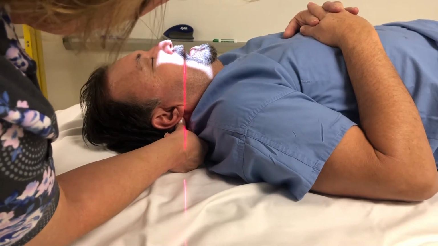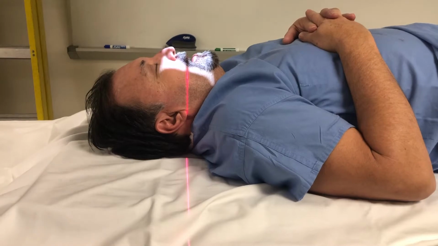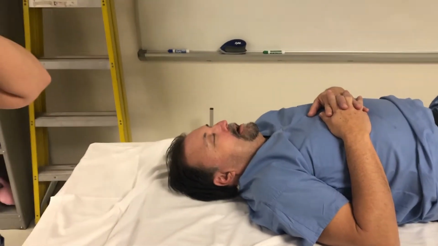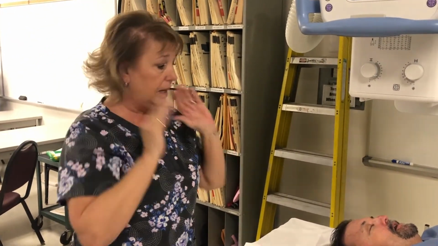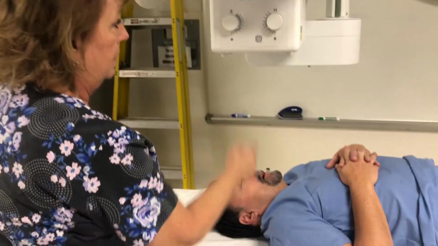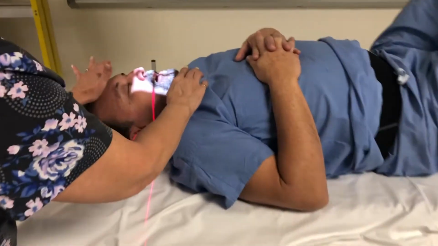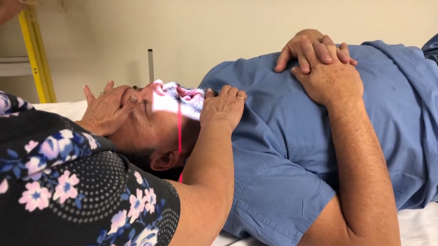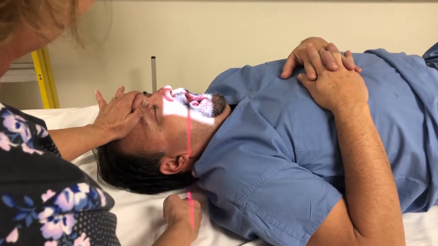Now the position that his head is in right now, I feel like is a good position for this patient. Sometimes you need to rock back a little bit, sometimes you need to tuck down a little bit. It's just until you get the occlusal plane lined up. And then from this point, I'm going to place my hand on his forehead and ask him to open his mouth as wide as he can. My occlusal plane is still perpendicular.